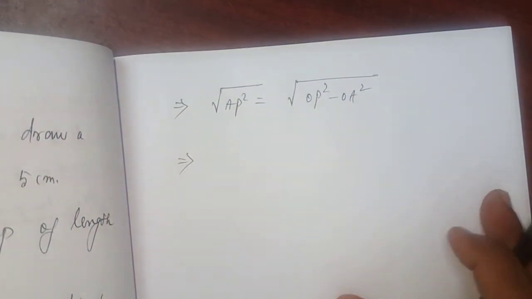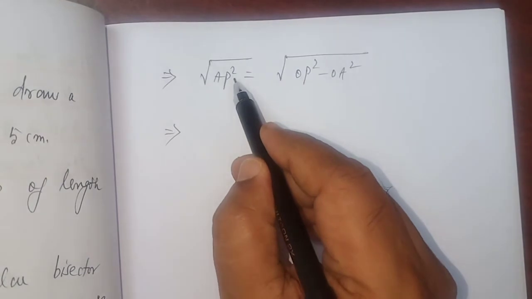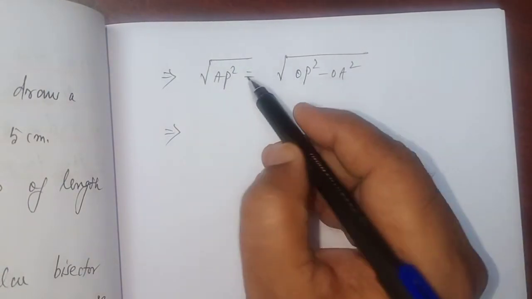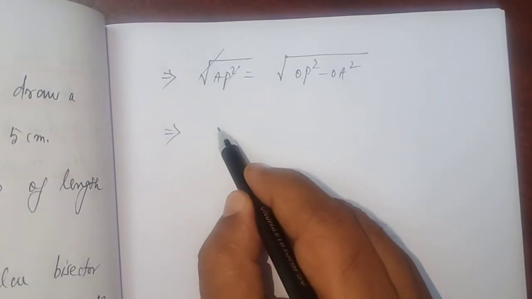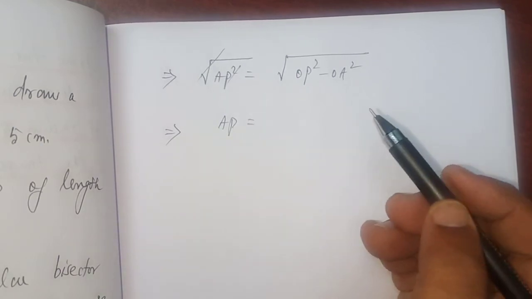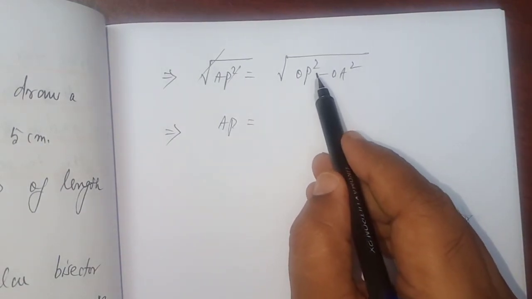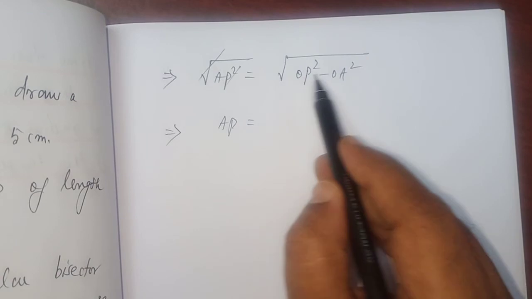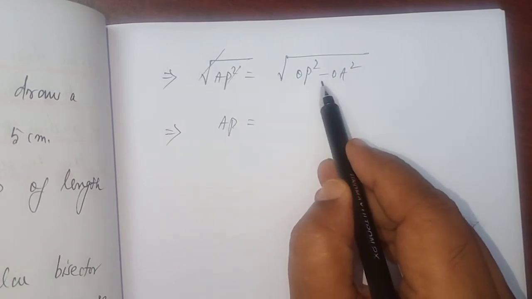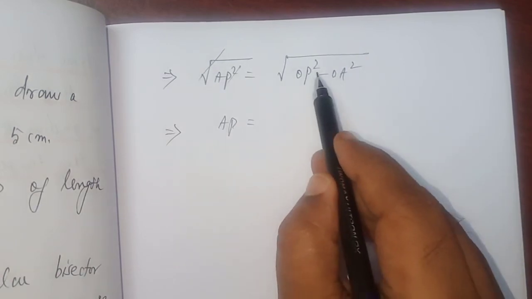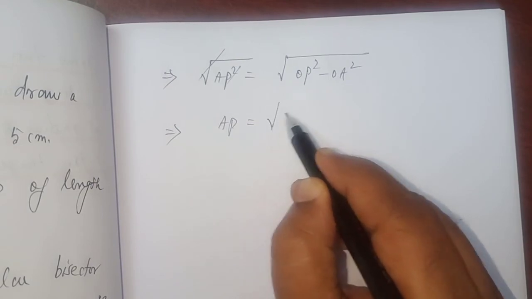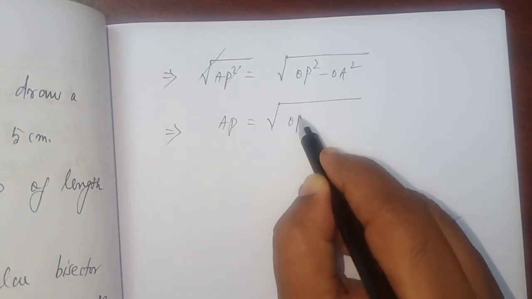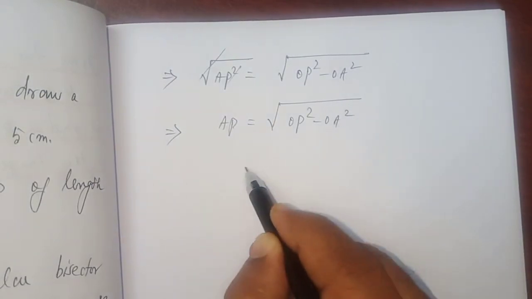Since the square and square root get cancelled, you can write AP equals. Here you are not supposed to cancel square and square root, because in between we have that minus. So no chance of cancelling. You have to retain it as it is, square root of OP squared minus OA squared.